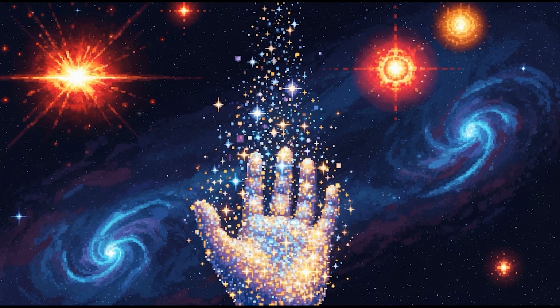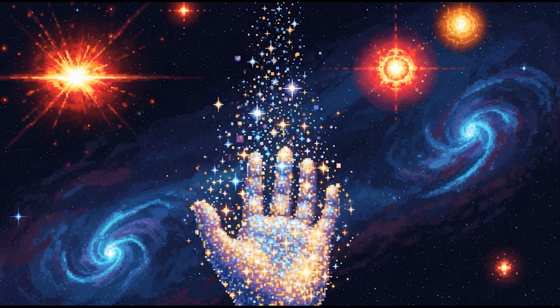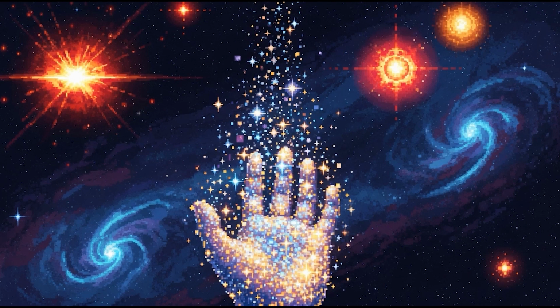The notion that our universe, with its 13.8 billion years of history and its hundreds of billions of galaxies, might be nothing more than a meticulously crafted illusion is both humbling and disorienting. It challenges our fundamental assumptions about what is real and what defines our conscious experience.